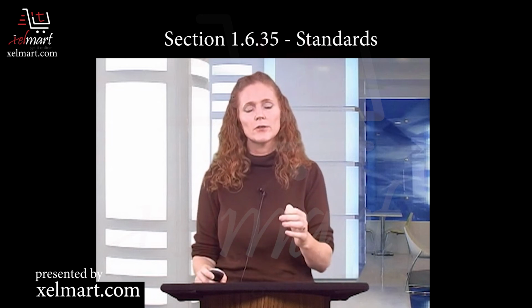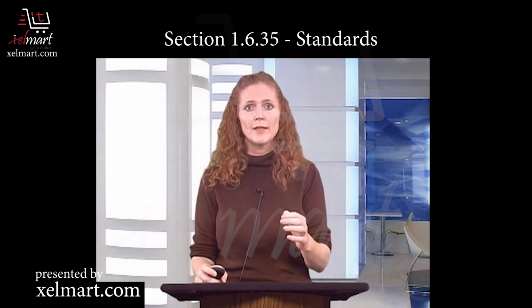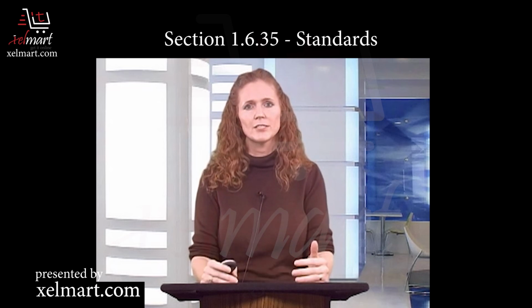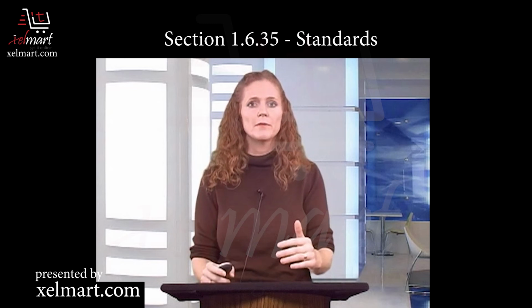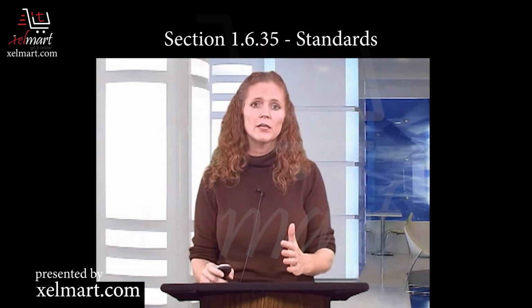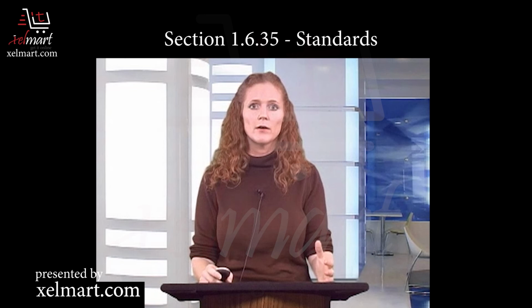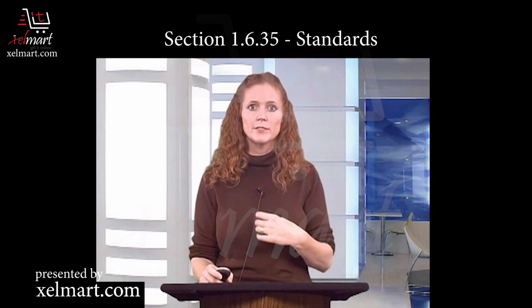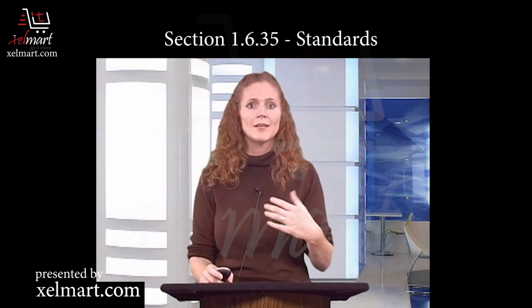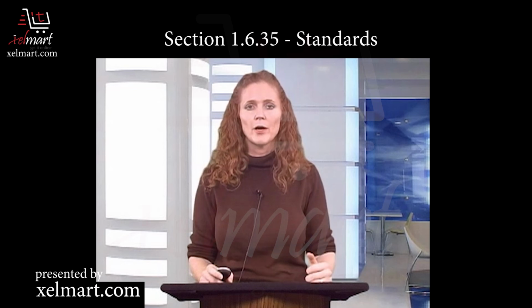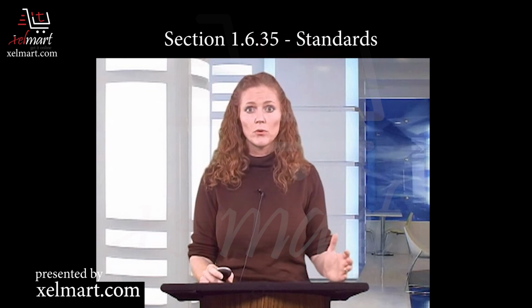So a standard is something that has to be enforced. It has to be followed. And there's a lot of different standards. Like employees have to have a badge with their ID, their photo ID always available. Guests can't walk around without being with an employee with them.